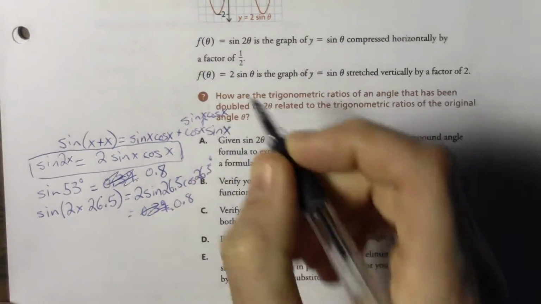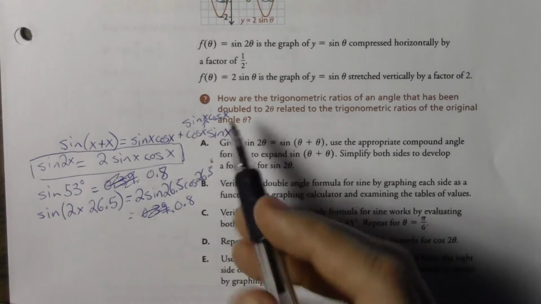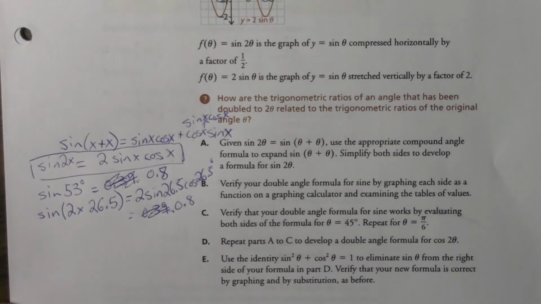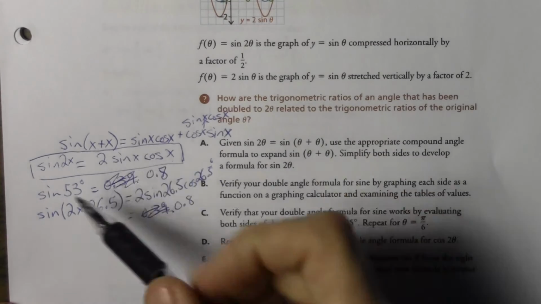These are the same. Right? Yeah. So I have sine x cos x plus sine x cos x, 2 sine x cos x. Oh, okay. Any other questions about that? Okay, so that double angle formula works.